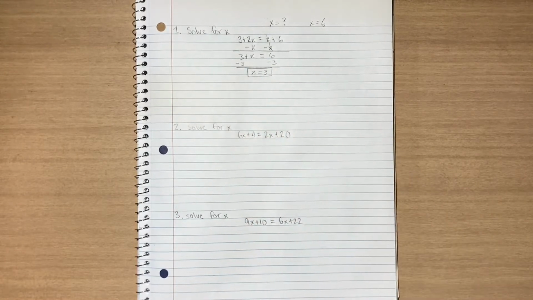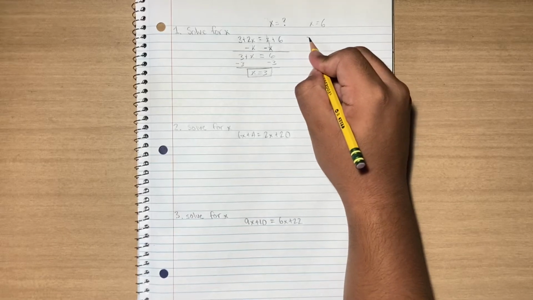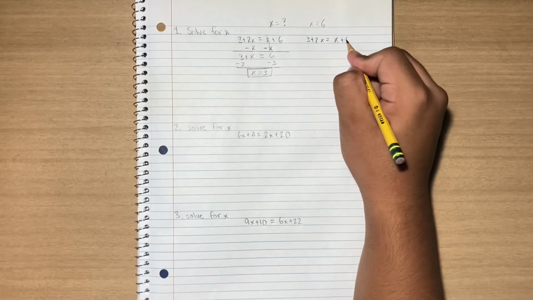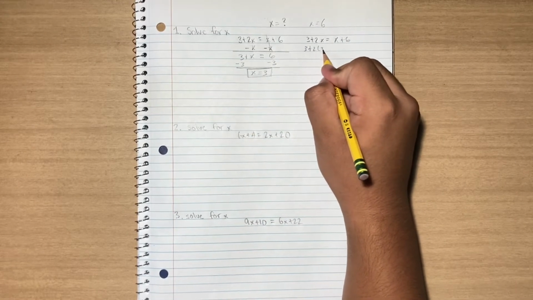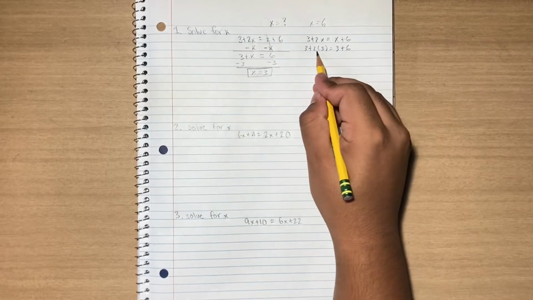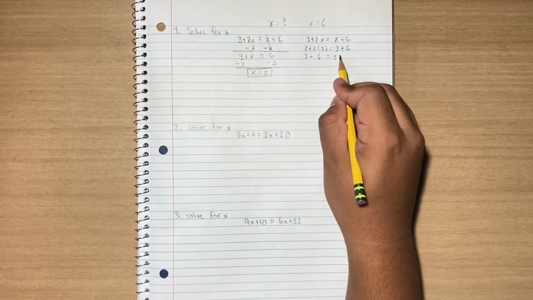So now that we have what the x is equal to, we can actually verify that this x value is true for our equation by plugging it back into the original function. So we have 3 plus 2x is equal to x plus 6. We'll plug in 3 for x, so we have 3 plus 2 times 3 is equal to 3 plus 6. This is multiplication. 2 times 3 is 6, plus 3 is equal to 3 plus 6.